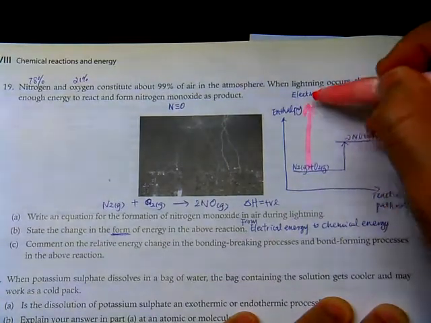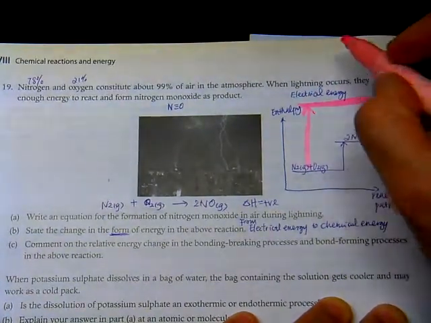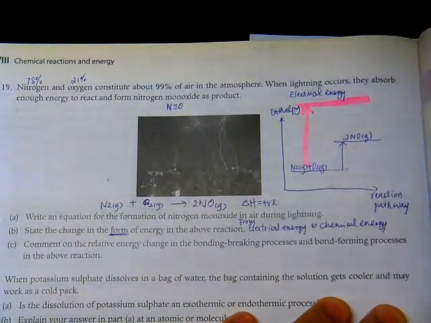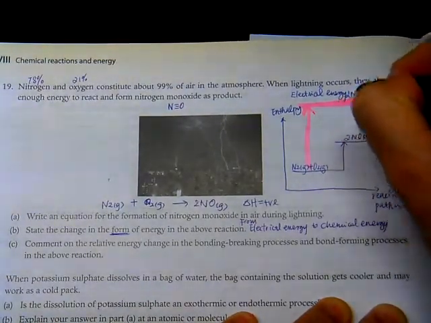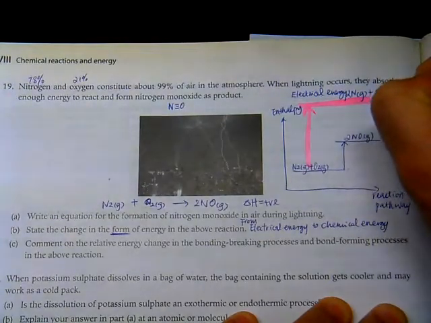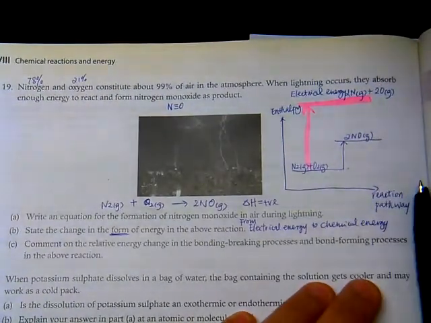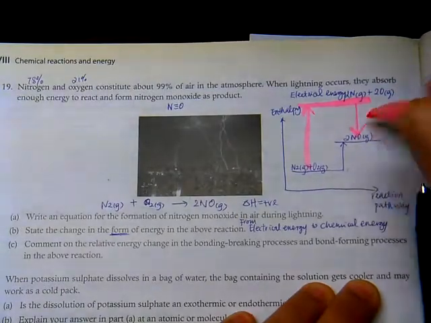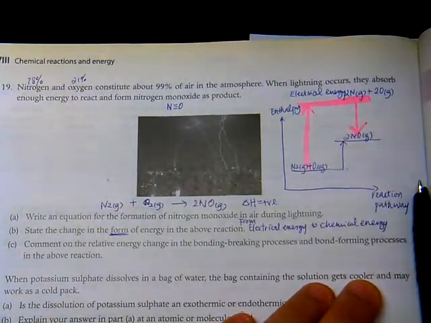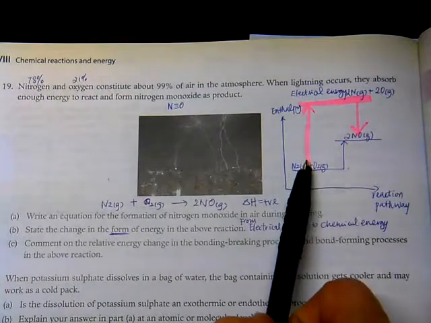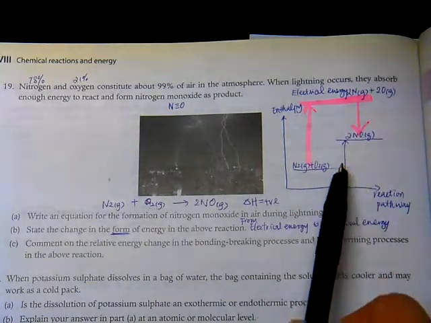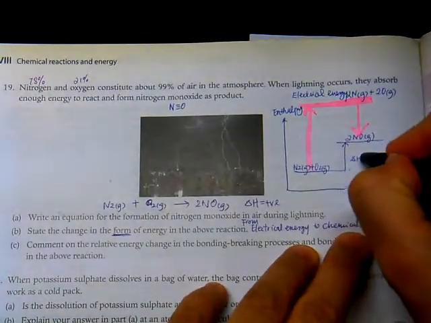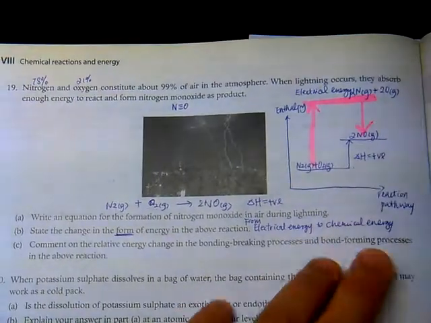Energy is needed in bond breaking. Finally, we have N2 and O2 becoming 2N atoms and 2O atoms. And then energy is released during bond forming. And obviously, energy needed in bond breaking is larger than the energy released in bond forming. Therefore, the overall reaction is an endothermic reaction.